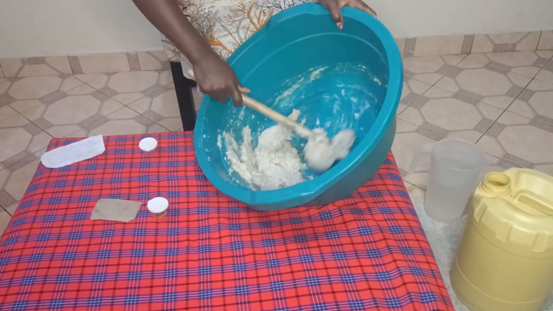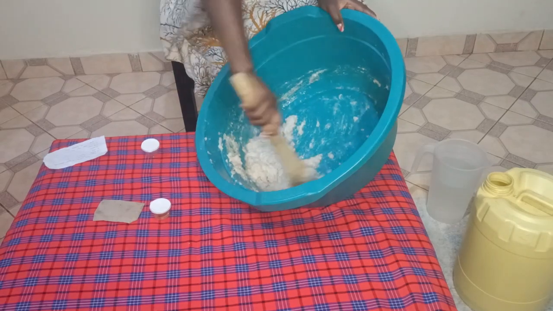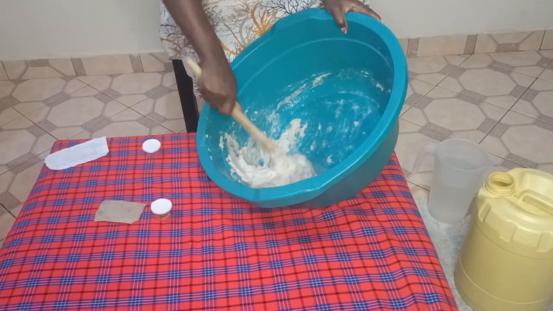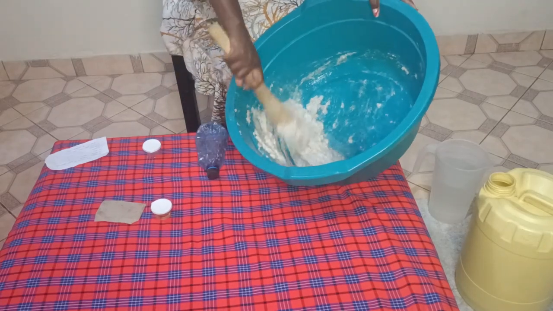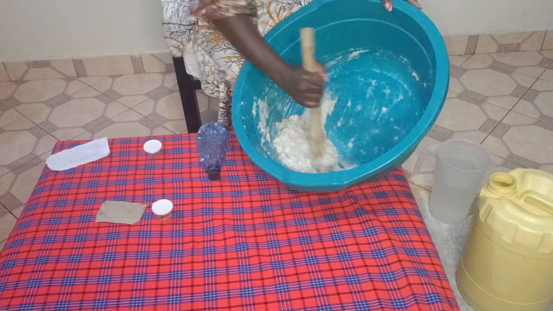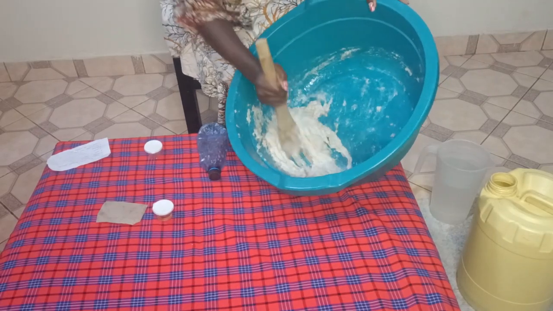We'll be adding water little by little, and once the mixture is holding up nicely and mixing thoroughly, then I'll be able to put in all the water. So I'm still in the business of mixing.